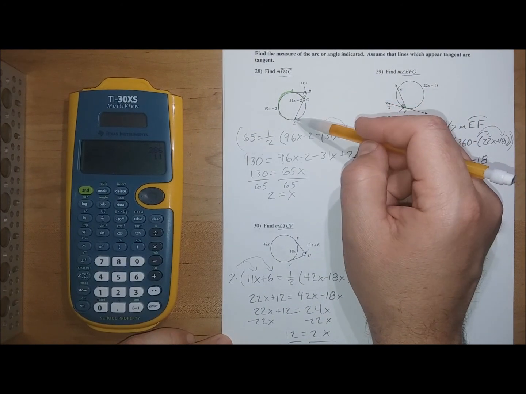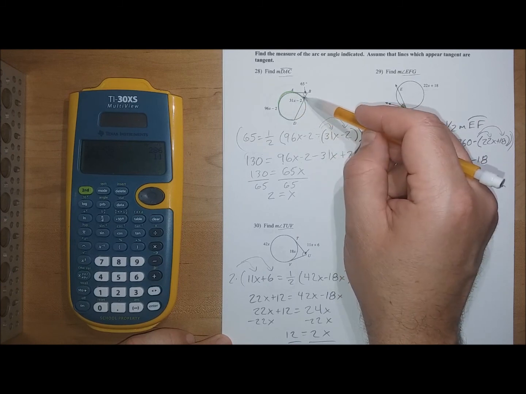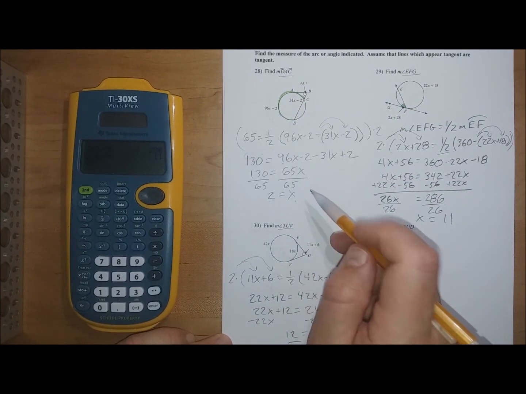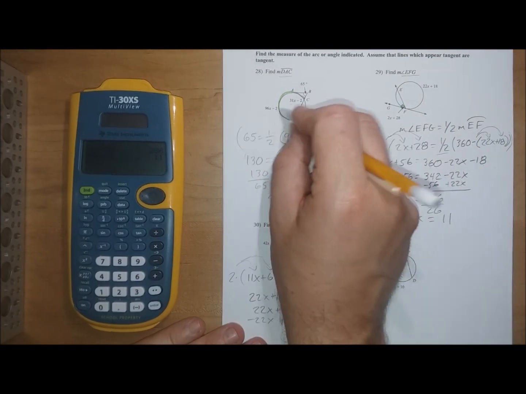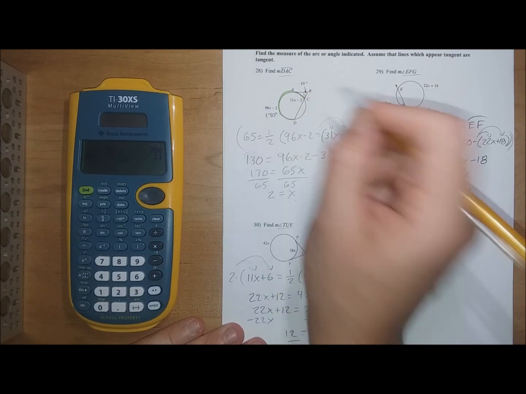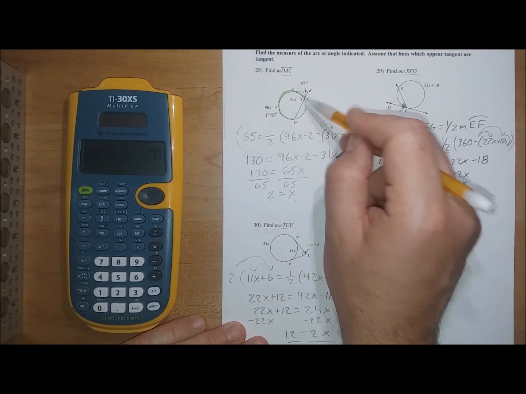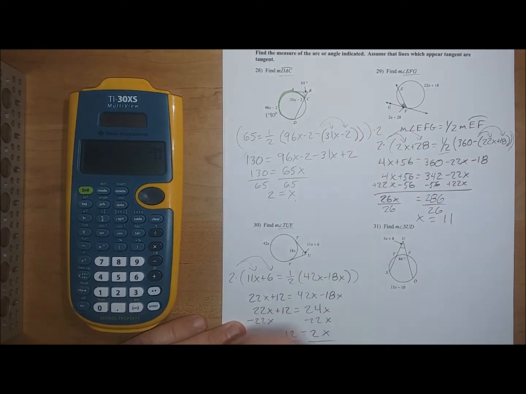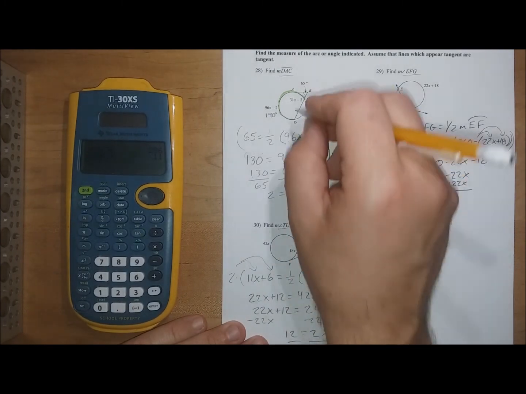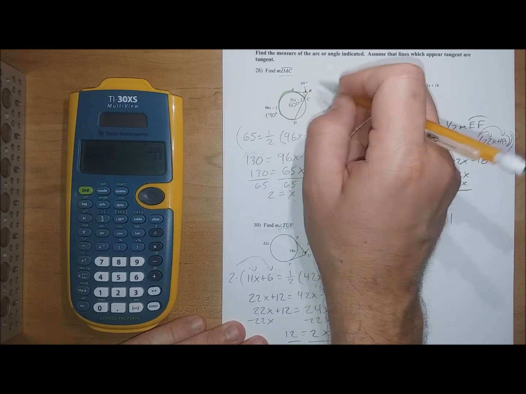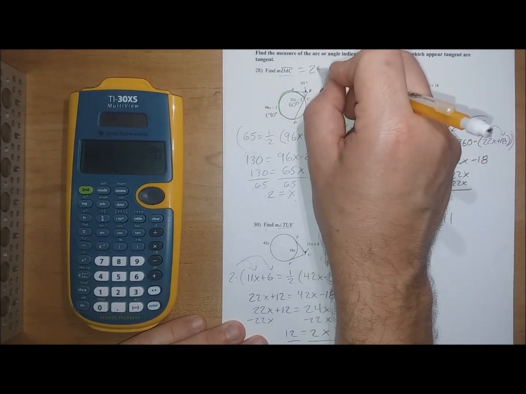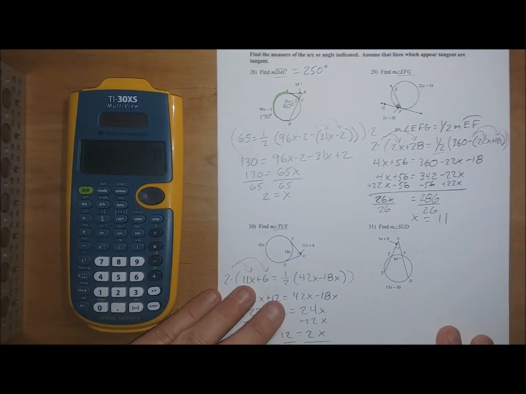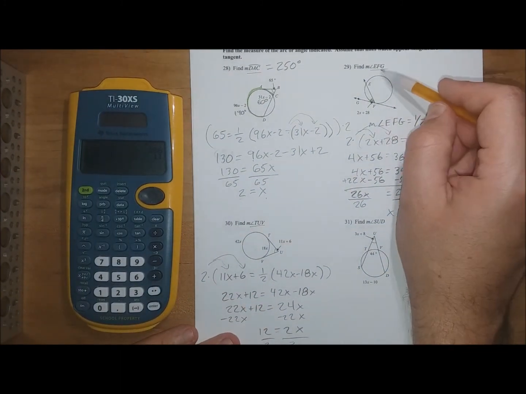If we are looking for the measure of arc DAC here, we've got to plug in our 2 for x, and we get 96 times 2 is 192 minus 2 is, that's 190 degrees. And this arc in here is going to be 31 times 2 is 62 minus 2 is going to give me 60 degrees. So the measure of arc DAC is going to be the sum of those two. It's going to be 250 degrees. Good. All right. And now they want us to find this angle.